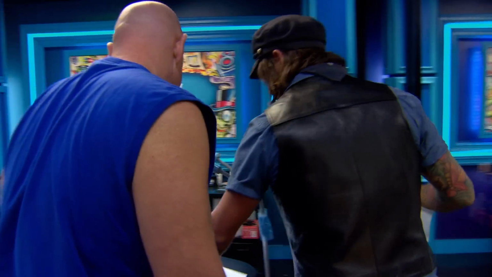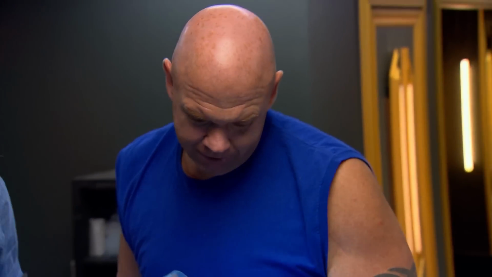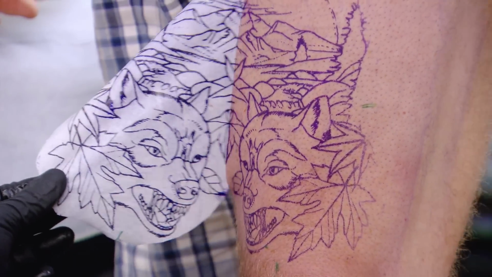I might not finish this tattoo if I don't get this thing rolling. This is what we got. Is that cool? Yeah, it's big. I'm just gonna go with my gut and get tattooing because I need to make up for lost time. All right. Just gonna start lining this thing.